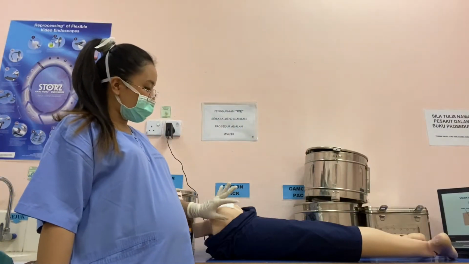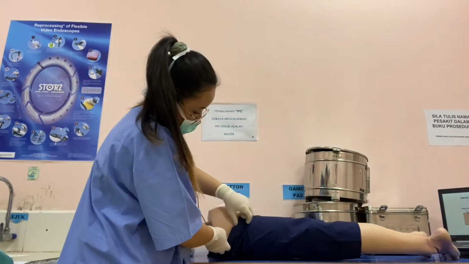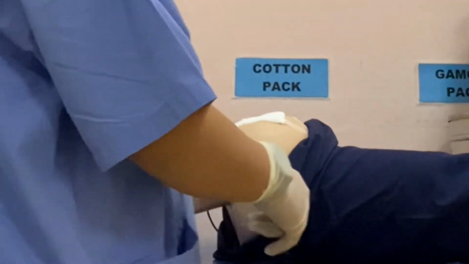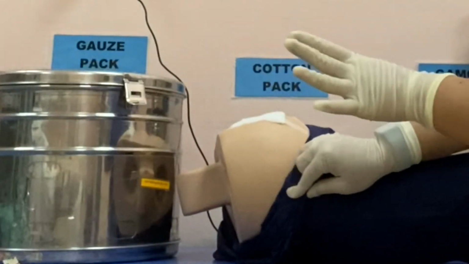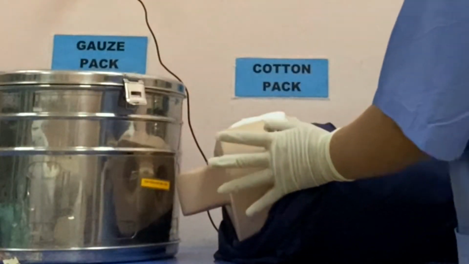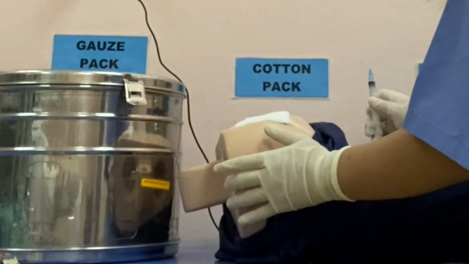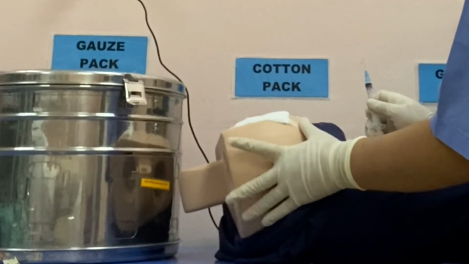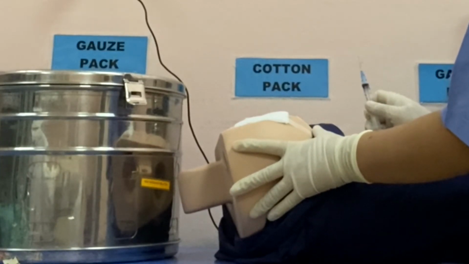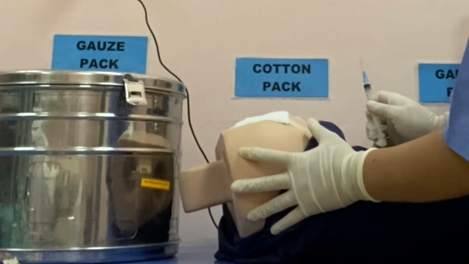So this is the iliac crease. You can see this is the iliac crease, and you put your finger like this. Sorry, I'm going to hold my needle because I'm going to show you. Be careful with the needle. This is the iliac crease, and you put your index finger on the anterior superior iliac spine, and place your palm at the greater trochanter of the femur.